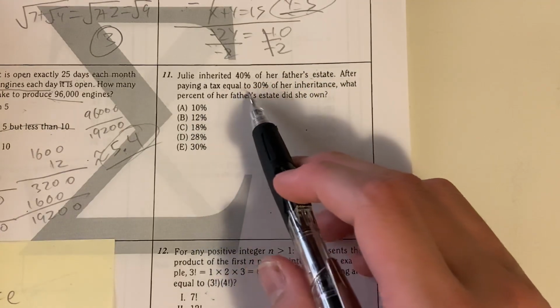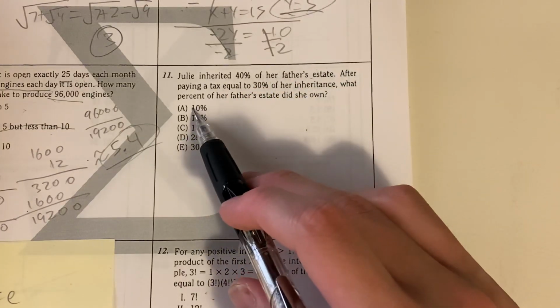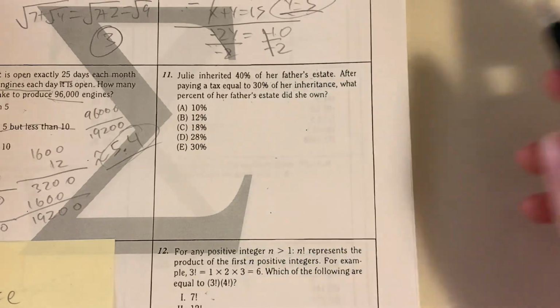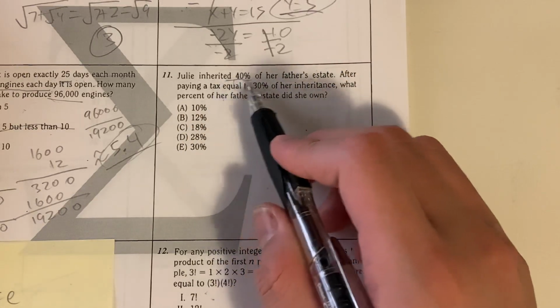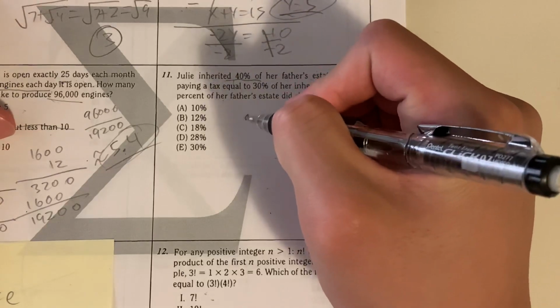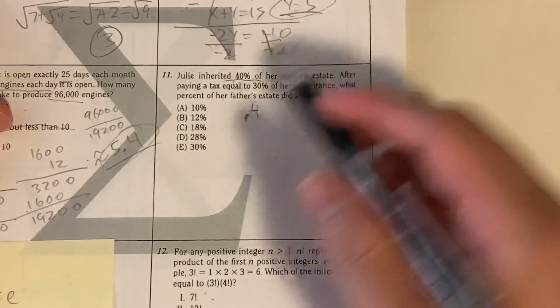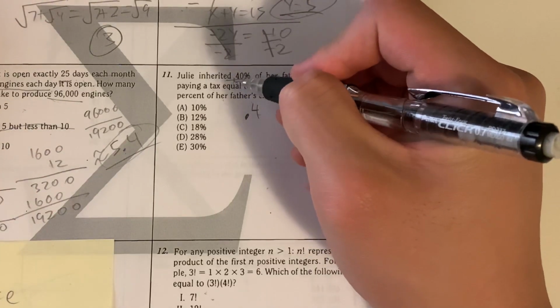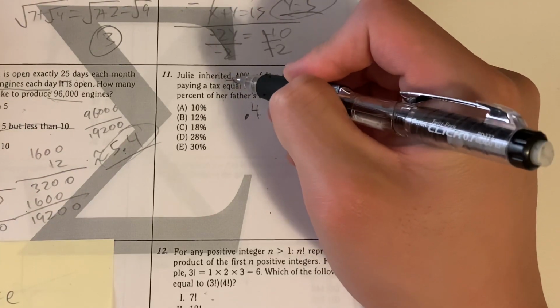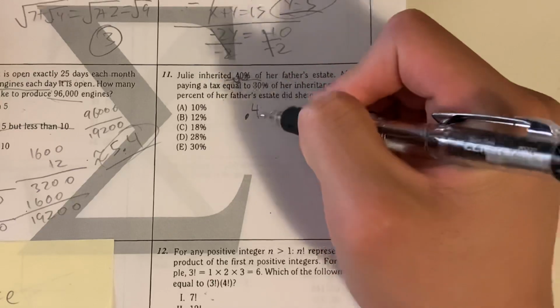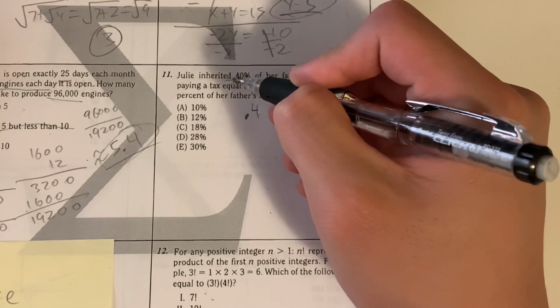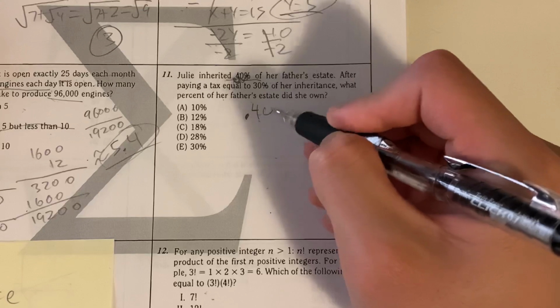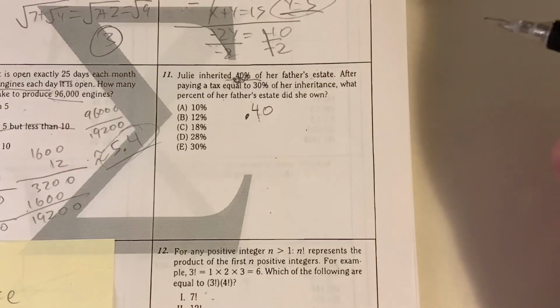Question 11. Julie inherited 40% of her father's estate. After paying a tax equal to 30% of her inheritance, what percent of her father's estate did she own? So she inherited 40% of the estate. So write that as 0.4, right? 40% is 0.4 because all you have to do is move the decimal place 2 places to the left, and you have 0.4. Or you can write it as 0.40 if you want, but that's basically the same thing.